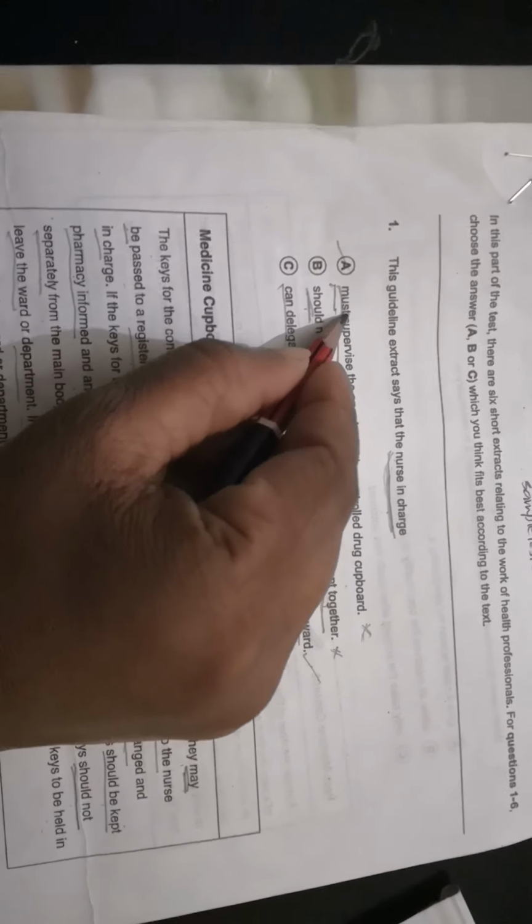And let me tell you one more thing. Mostly in the reading answer options, you will see words like must and should. Must and should show compulsion. We should do it, we must do it. And the answer option says can.